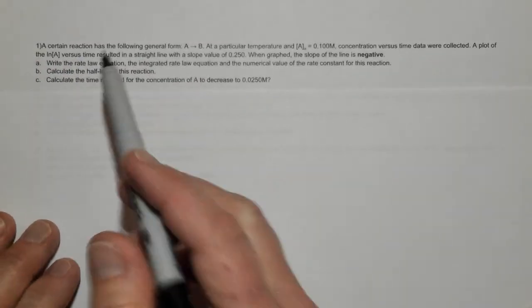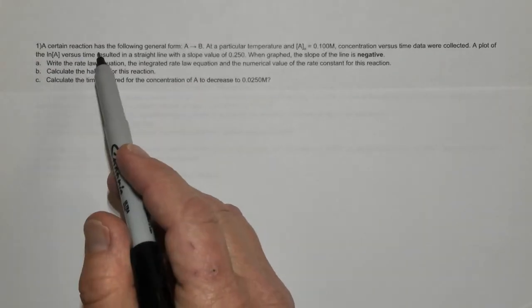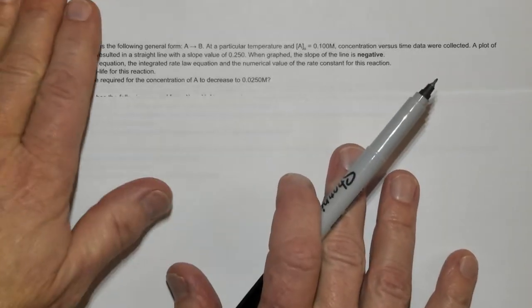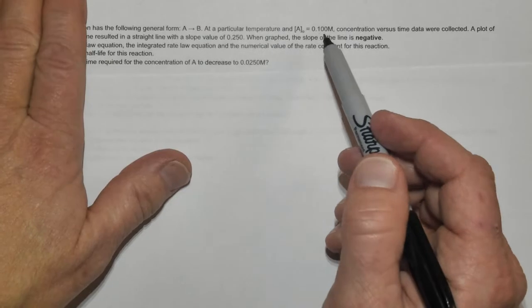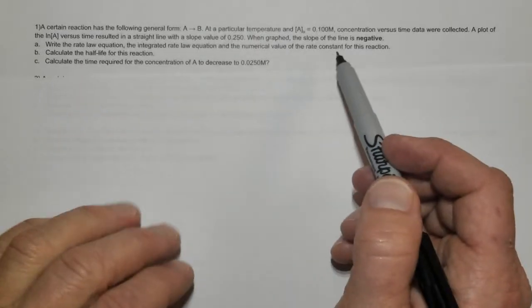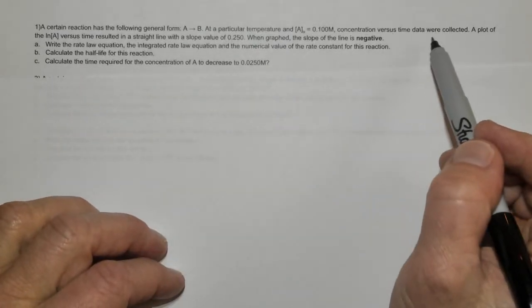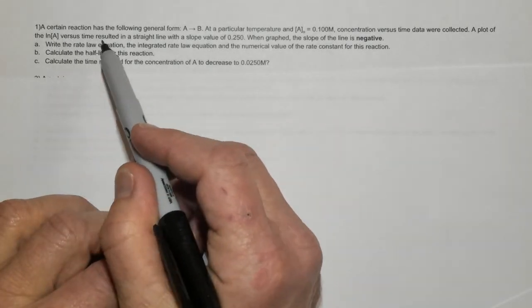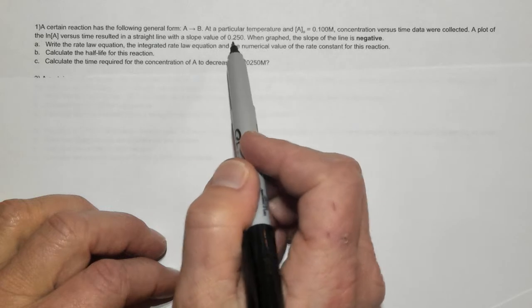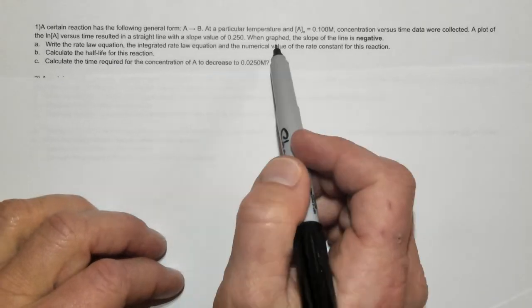So first of all, this is number 1, and it says a certain reaction has the following general form: A goes to B, and at a particular temperature we have an original concentration of 0.1 molar. Concentration versus time data were collected. A plot of the natural log of concentration versus time resulted in a straight line with a slope value of 0.25 when graphed the slope of the line is negative.